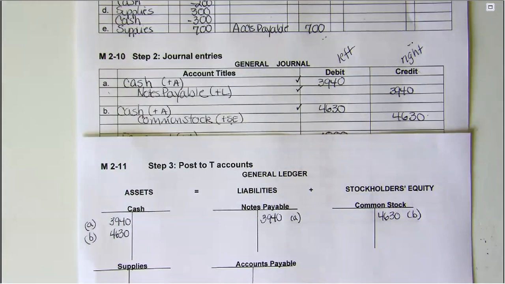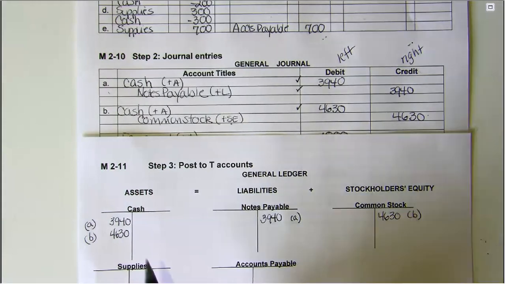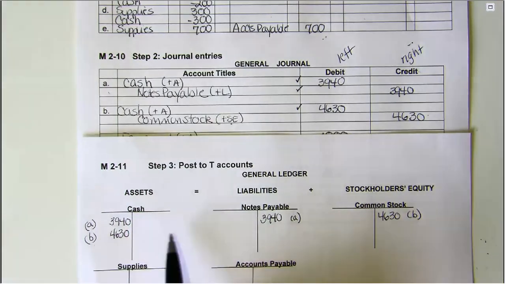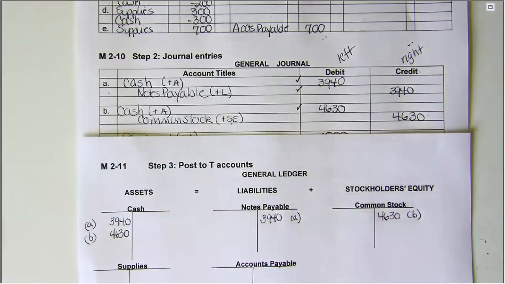Now, when you do this in Connect, what you do is you keep your numbers close to the inside of the T-bar here, and put your letters on the far outside. You'll know because you won't be able to put numbers in the letter portion or letters in the number portion.